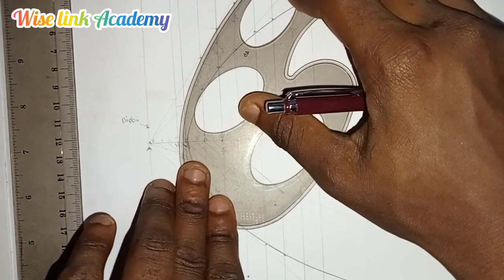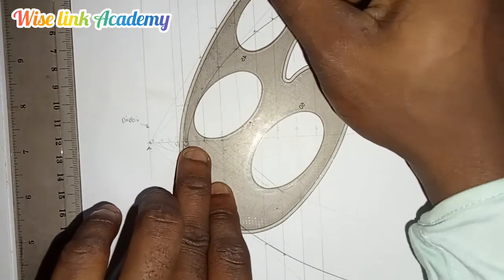You have to be patient. Make sure your drawings are accurate before you join them.